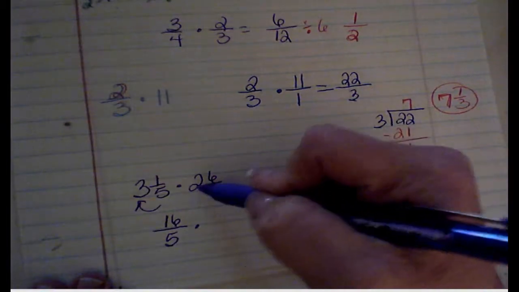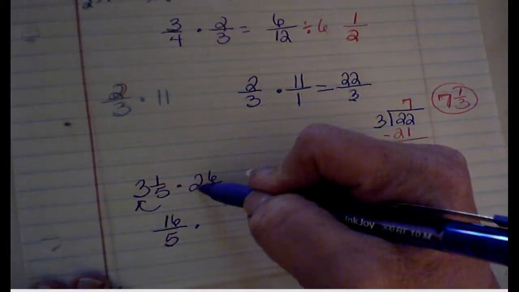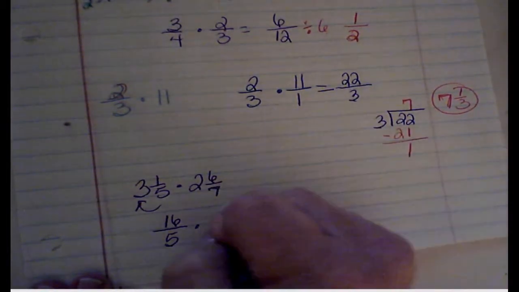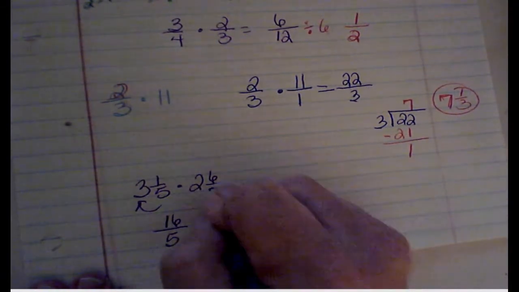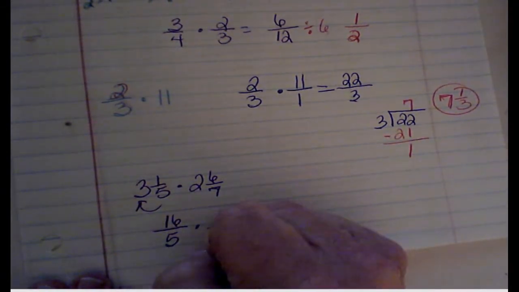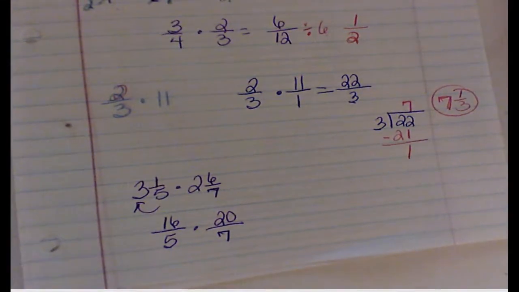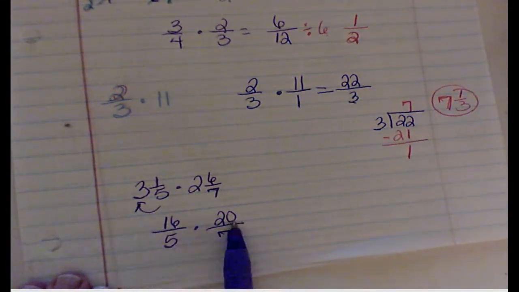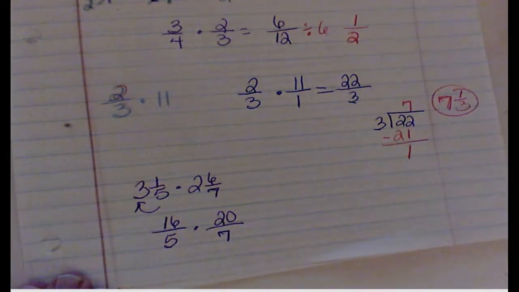This one is 7 times 2 is 14, plus a 6 is 20. So this is 20/7. I really don't want to multiply 16 times 20, so I'm going to see if there's a way I can simplify.